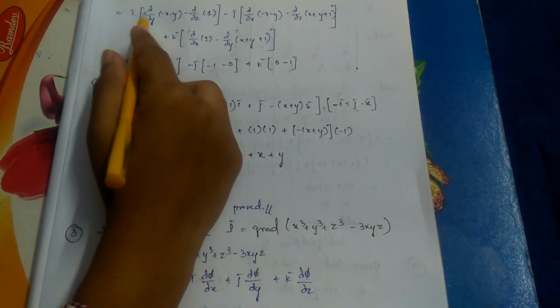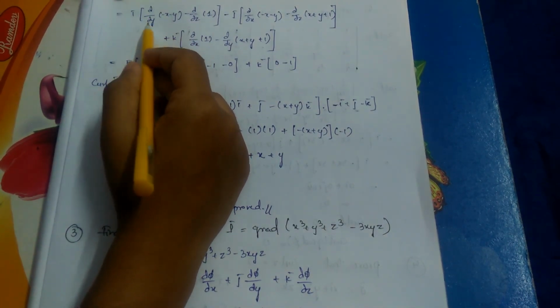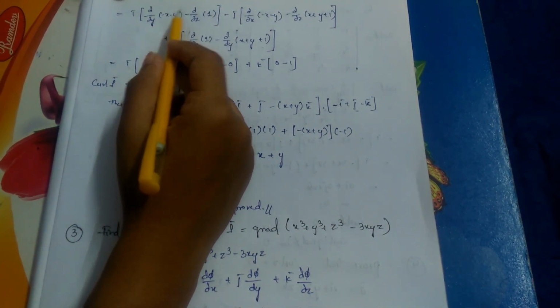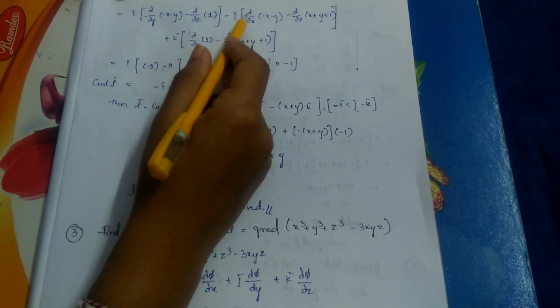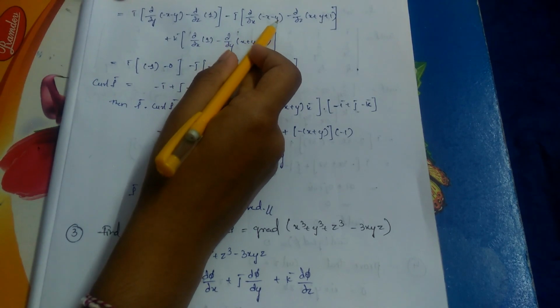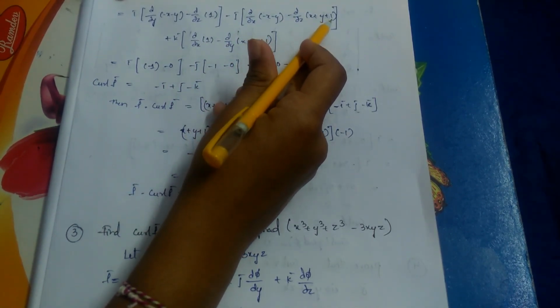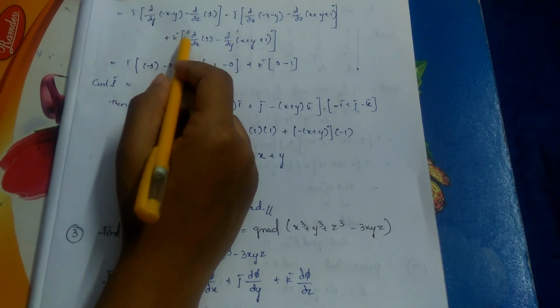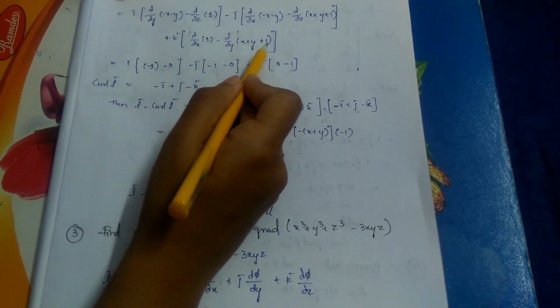So here, i bar of ∂/∂y of (minus x minus y) minus ∂/∂z of 1, minus j bar of ∂/∂x of (minus x minus y) minus ∂/∂z of (x plus y plus 1), and plus k bar of ∂/∂x of 1 minus ∂/∂y of (x plus y plus 1).